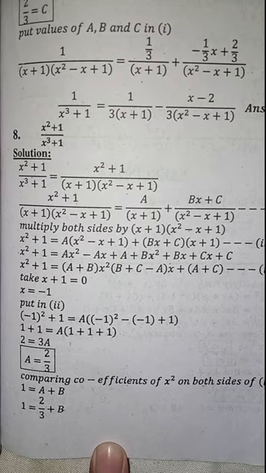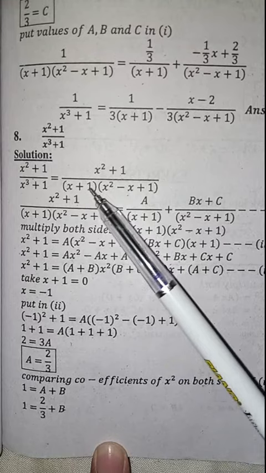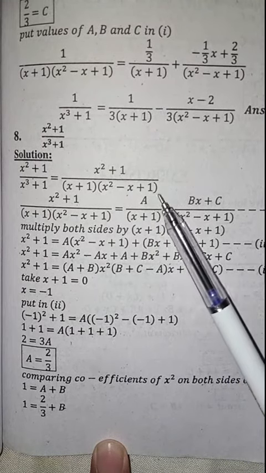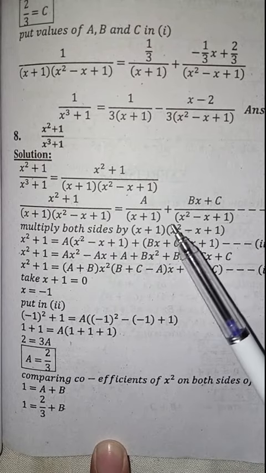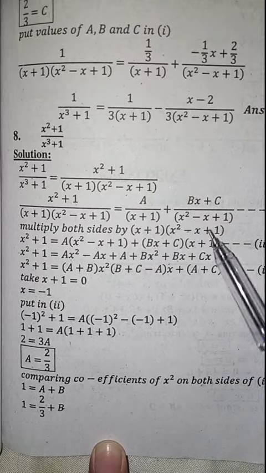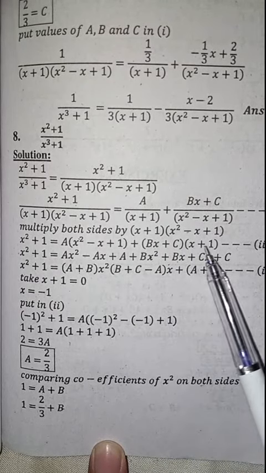Question number 8 is (x square plus 1) over (x cube plus 1). We know that x cube plus 1 is equal to (x plus 1) into (x square minus x plus 1). Now we can make this as a over (x plus 1) plus (bx plus c) over (x square minus x plus 1). Now multiplying both sides by (x plus 1) into (x square minus x plus 1), we get x square plus 1 is equal to a into (x square minus x plus 1) plus (bx plus c) into (x plus 1).